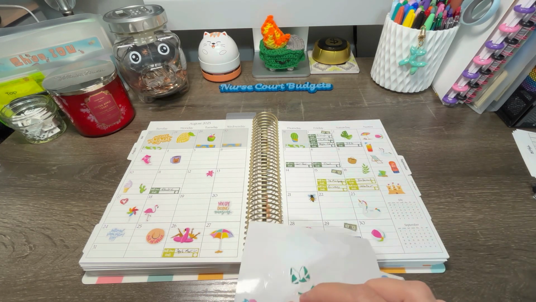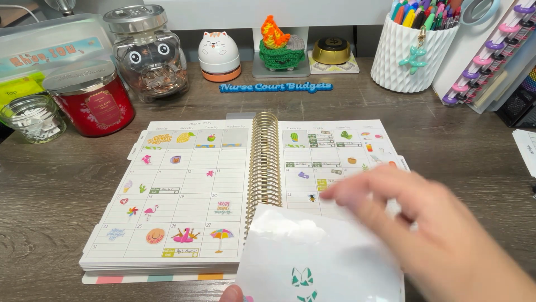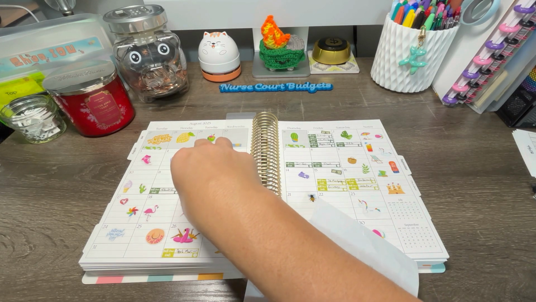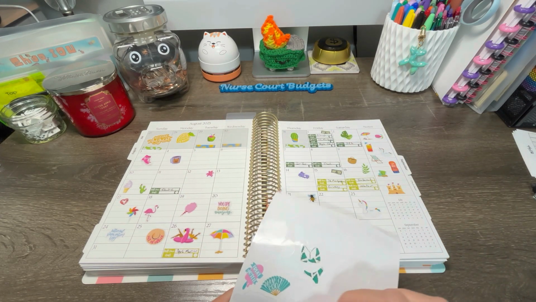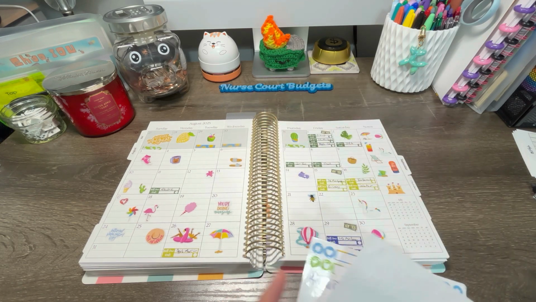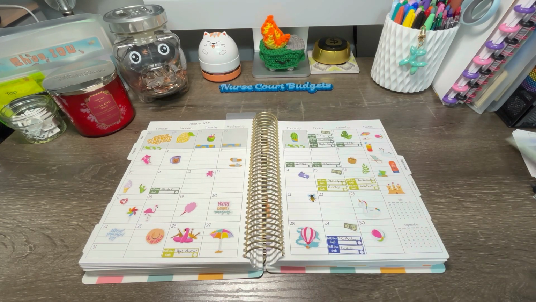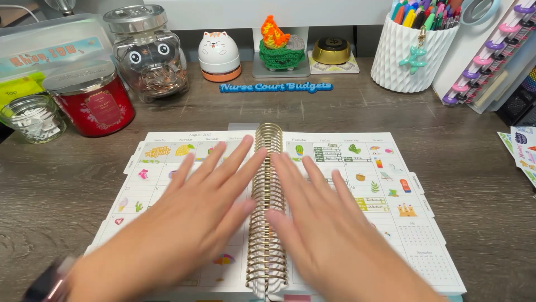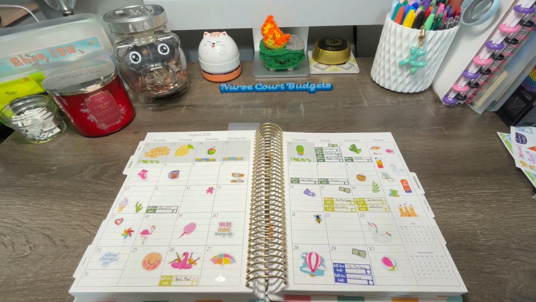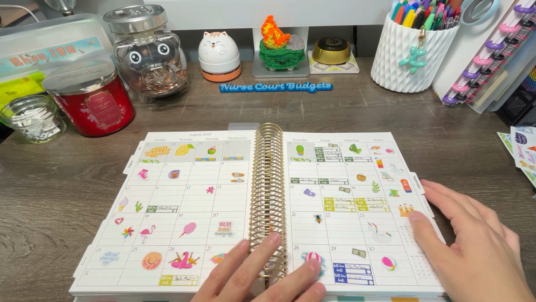It looks like a bee to me. How about a fishy and a cotton candy? That looks good. And some shoes, some flippies. Okay, all right, I'm just adding in. So August is kind of my vacation, relaxing kind of vibe. That's what I'm going with there.